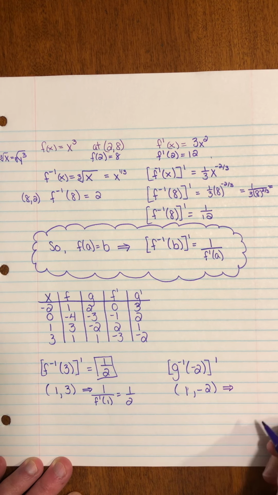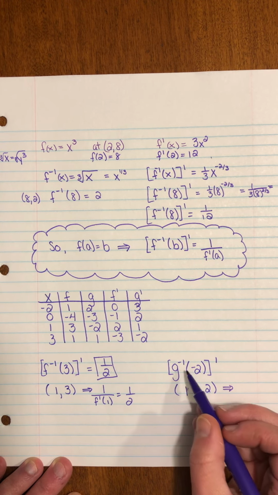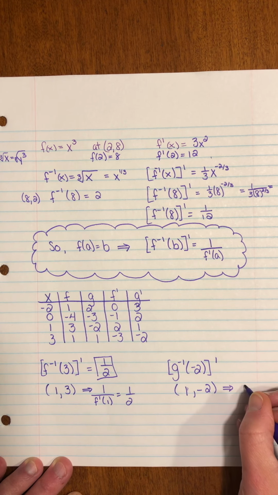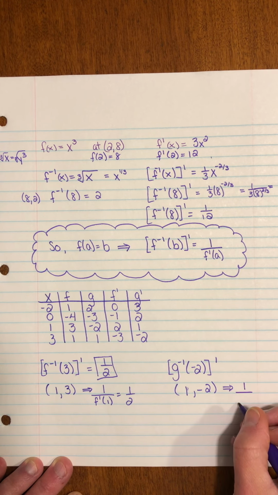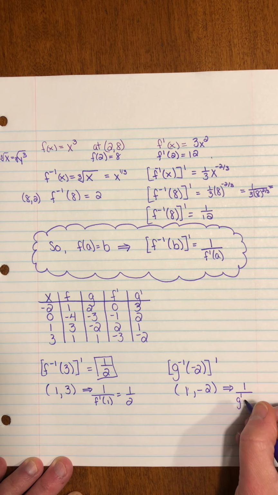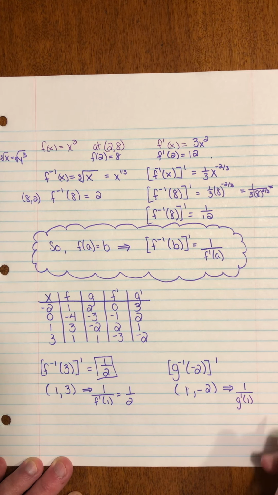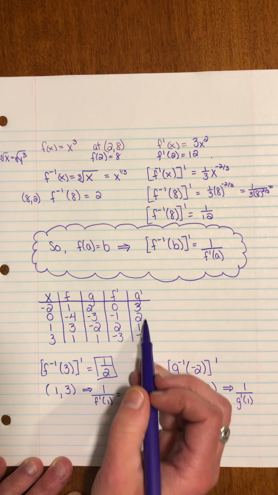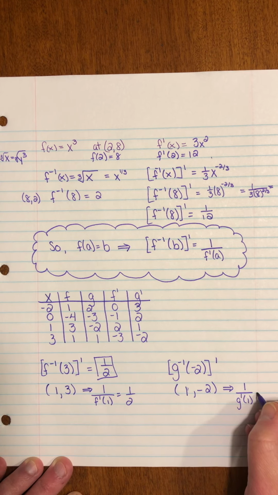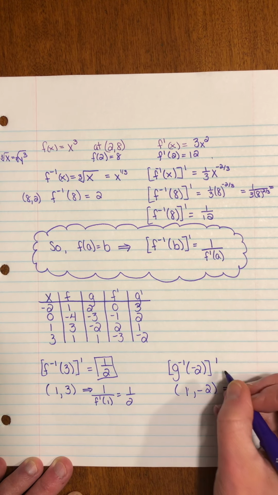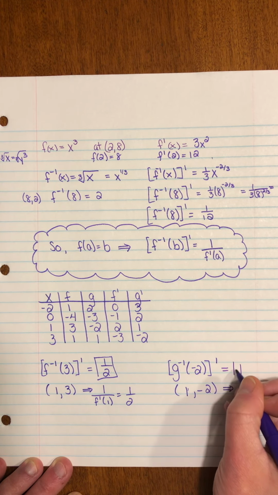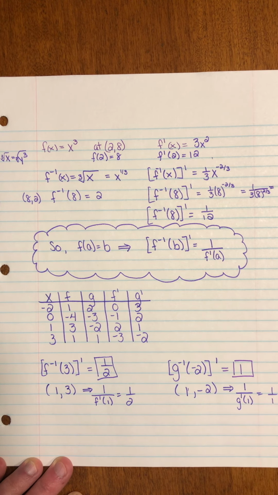And then to find the derivative of the inverse at -2, it's actually 1 over the derivative of g at 1. So we're going to have to find the derivative of g at 1, which is 1. So 1 over 1, that's going to equal 1. Okay? And that's how we would approach these types of problems.